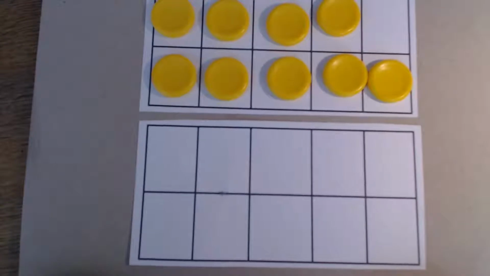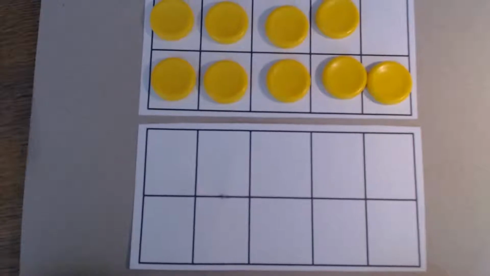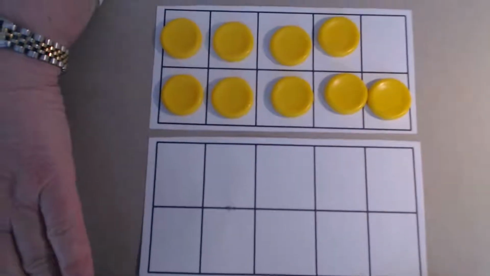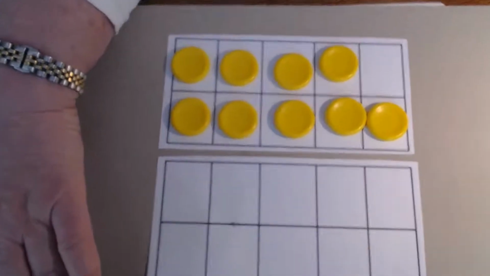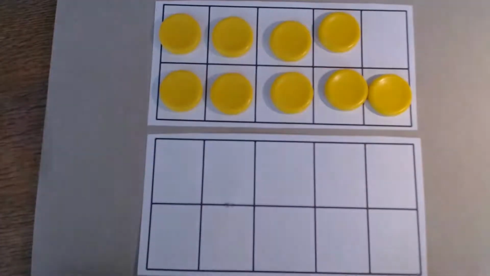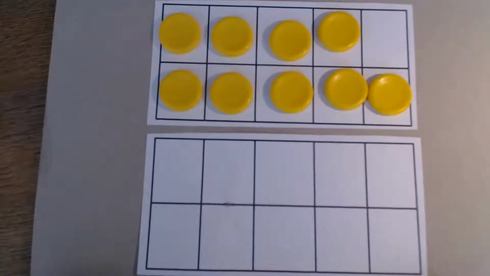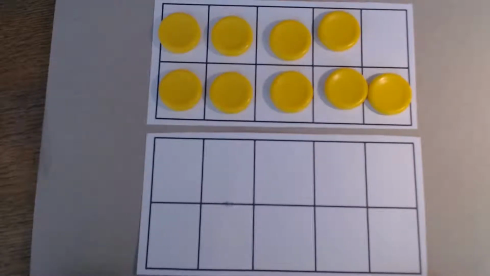And I want you to take away 3 of those counters and tell me how many we're going to have left. Okay, so can you show me in the chat, if we take away 3, how many will we have left?